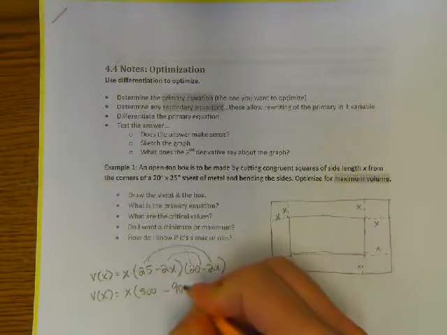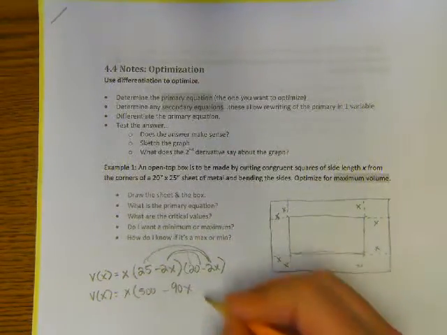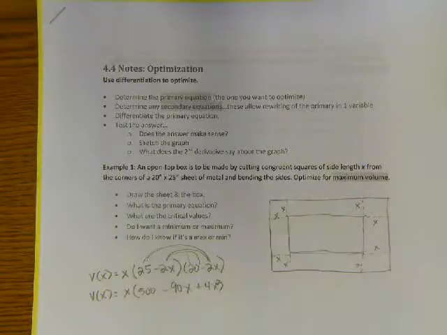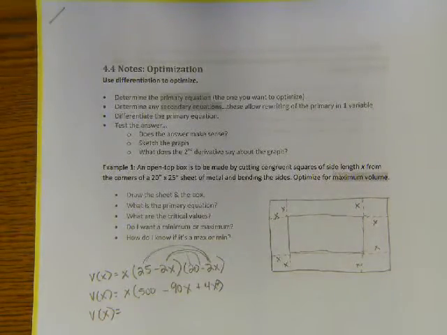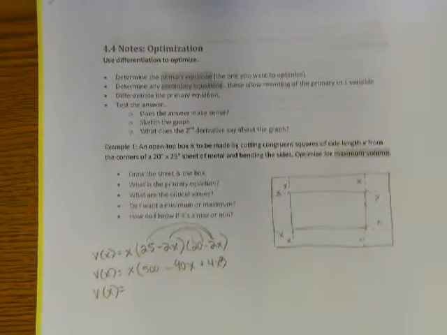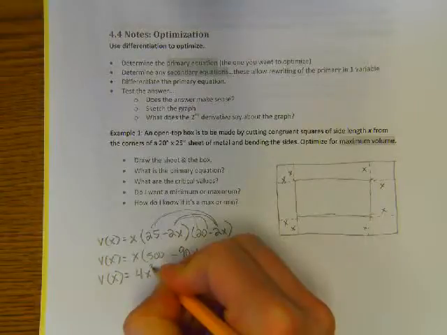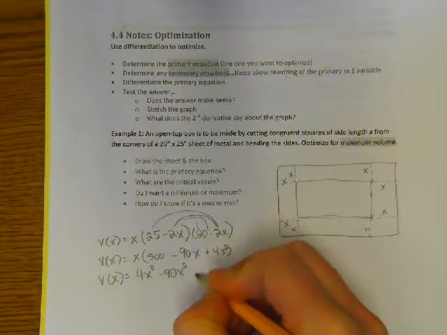And what's negative 2x times negative 2x? Plus 4x squared. Multiply everything through by x. My volume equation then, and I'm going to rearrange the order because I like to have the highest power first, would be 4x cubed minus 90x squared plus 500x.